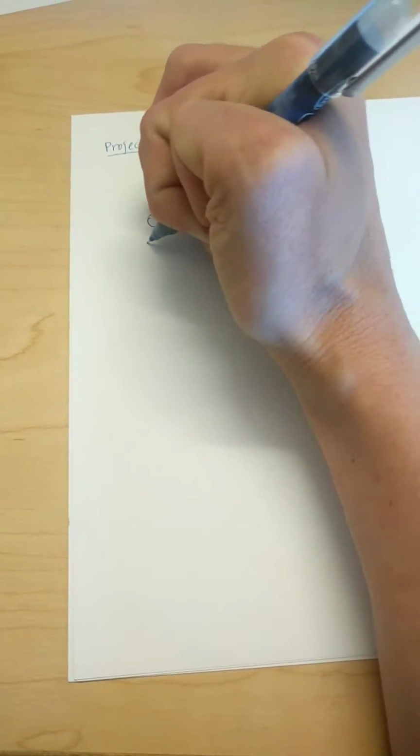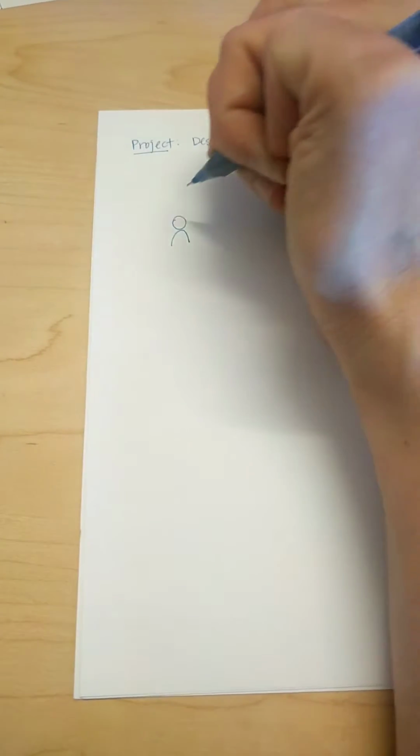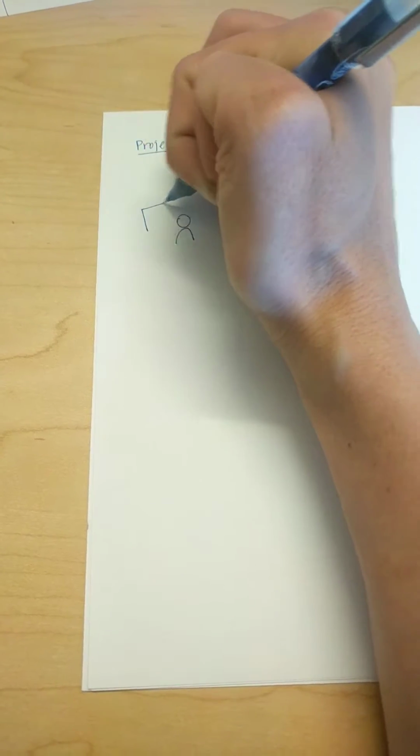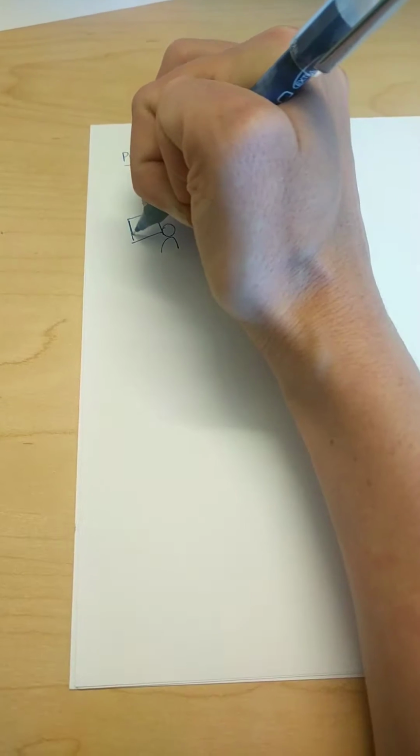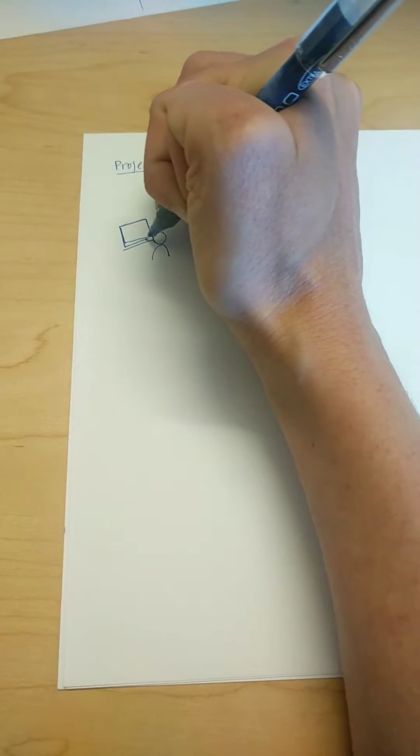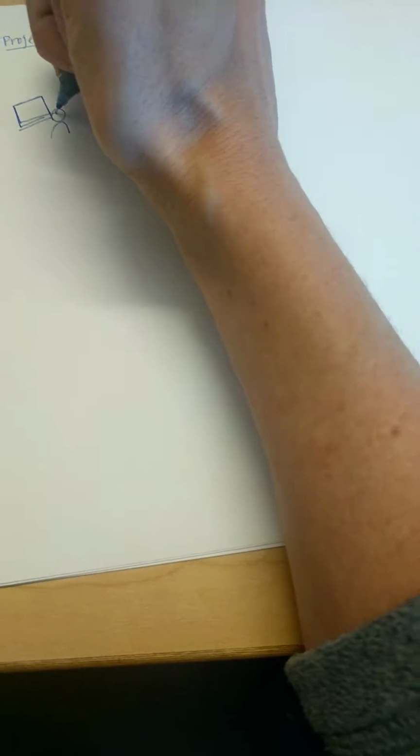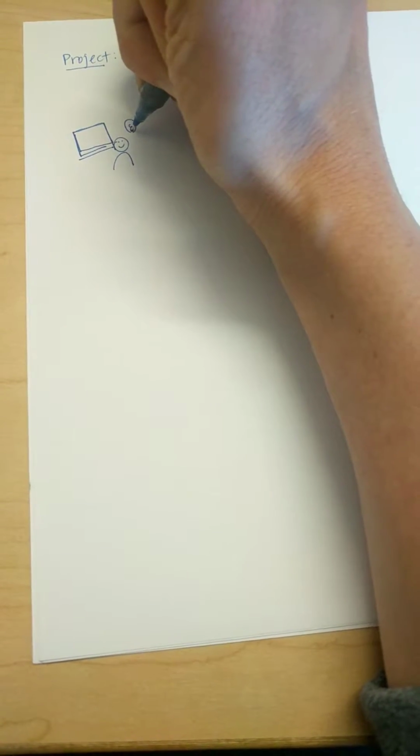Okay, so basically what this project is, I want to have people who know a lot about design thinking, which is a field that I'm really interested in. This is like a whiteboard. This is a person. They're really happy, and they have a lot of ideas. This light bulb.